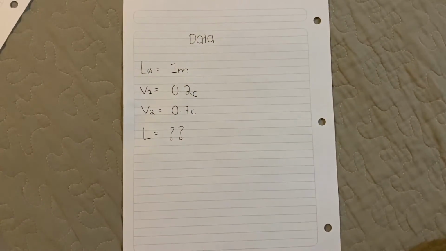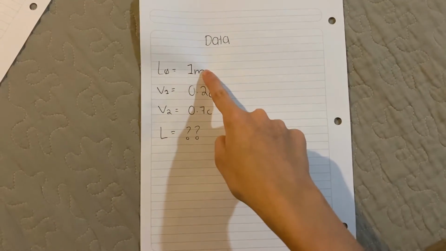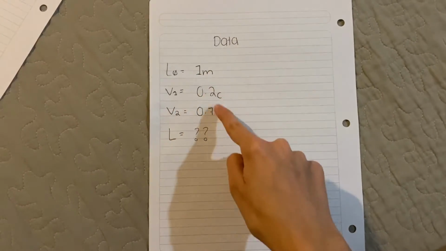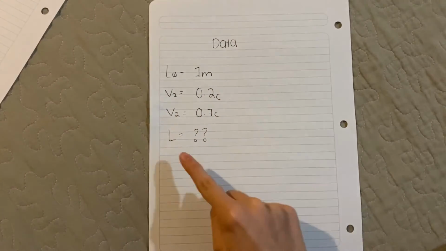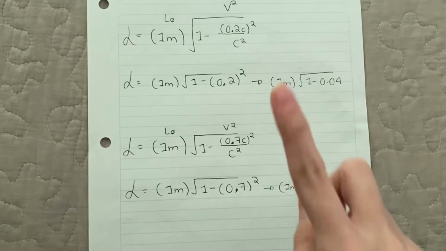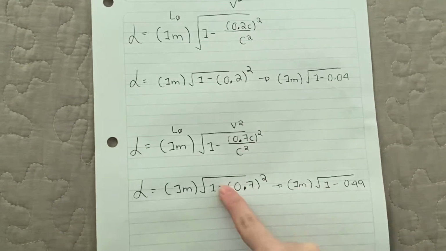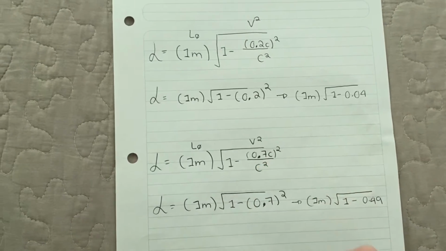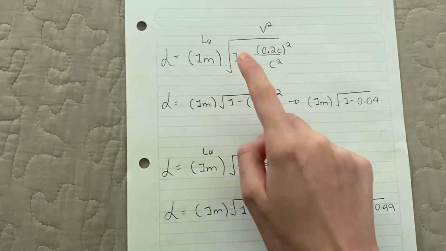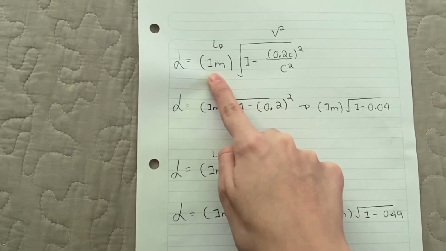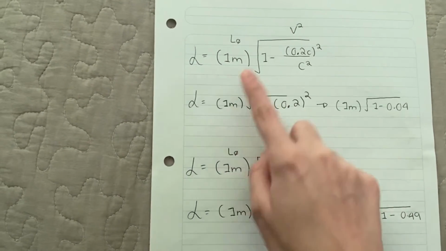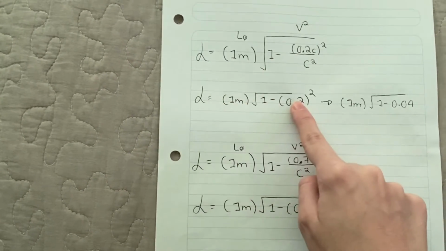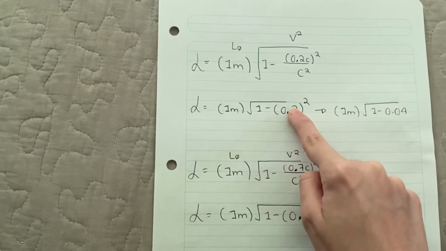So here is the data. Here is the 1 meter length of the ruler, the 2 velocities, and the observer length. Here's the substitution for the 2 lengths, one with 0.2 velocity and one with 0.7 velocity. The one is always at rest. Here is the length of the ruler. And if we simplify this, it's going to be like this with the root and with everything squared.